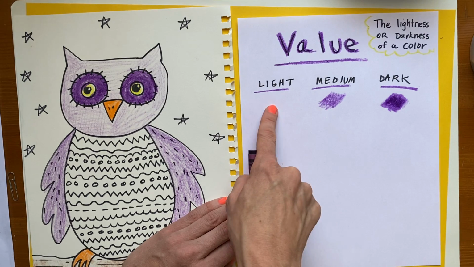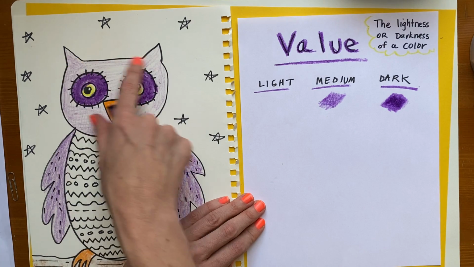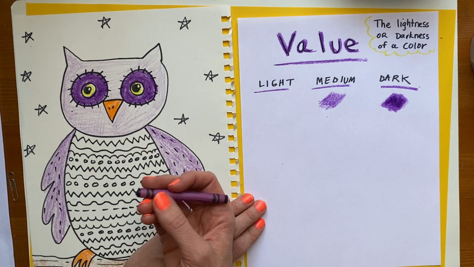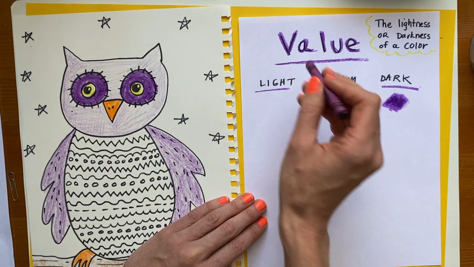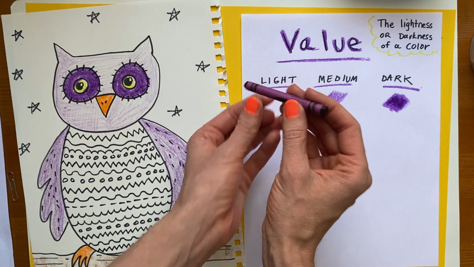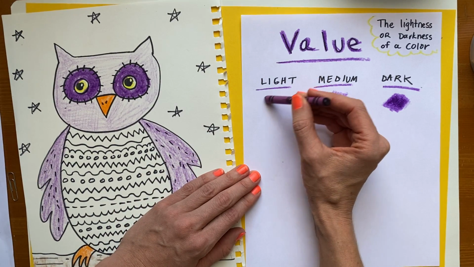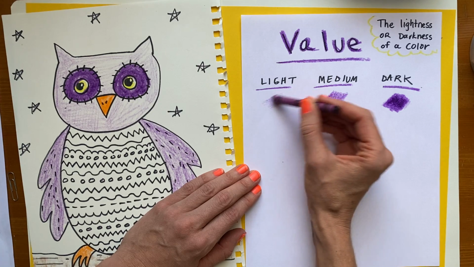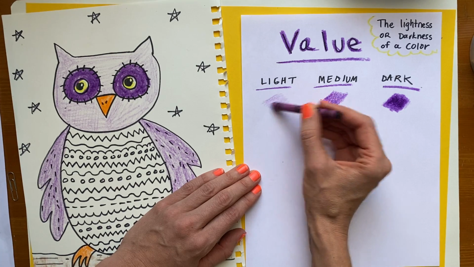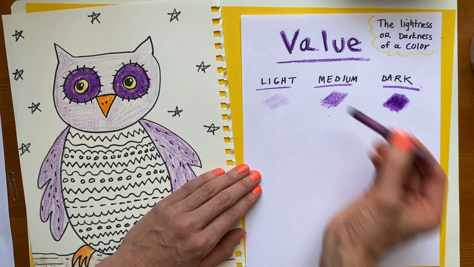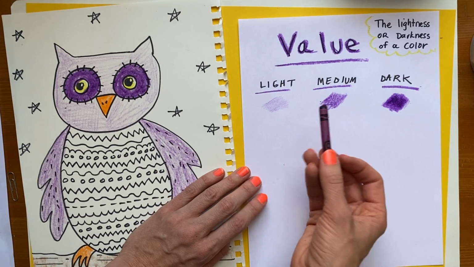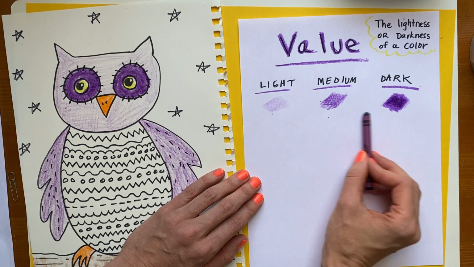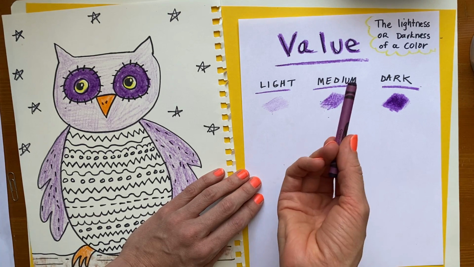And now to make the light value, this light purple, you could also call it lavender, what you're going to do is maybe hold your crayon a little bit further back, and you're going to color in the same direction, and you're going to color it nice and light so you have a light purple. So here we have a light value, a medium value, and a dark value. See how you can get 3 different colors out of just one crayon?